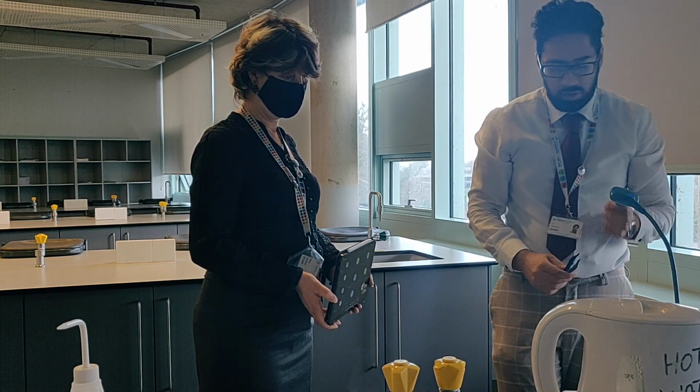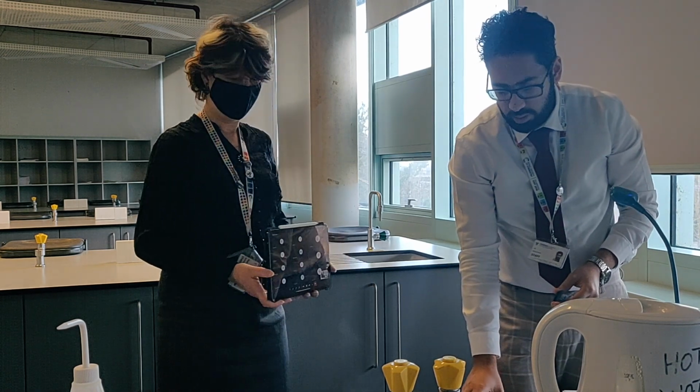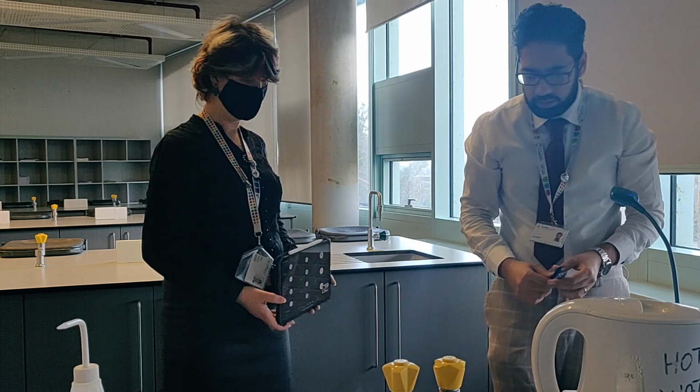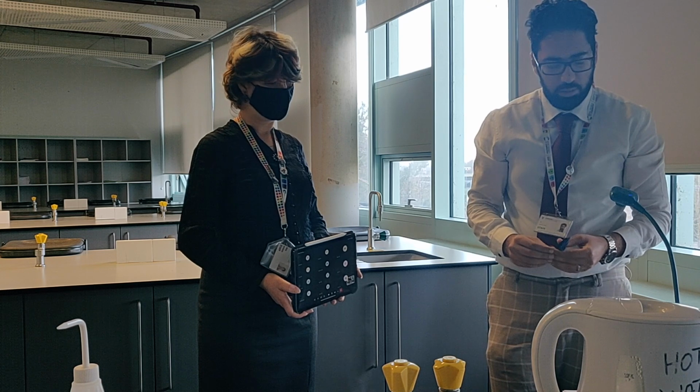And again, the last step is just to record your observation and then dispose of it in the same way as we disposed of it before. So you don't want to pour these solutions down the sink. That's not what we're doing. We're putting them into a sort of waste bucket or a disposable beaker.